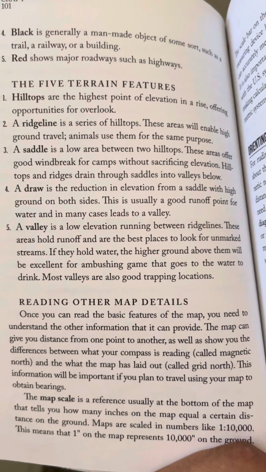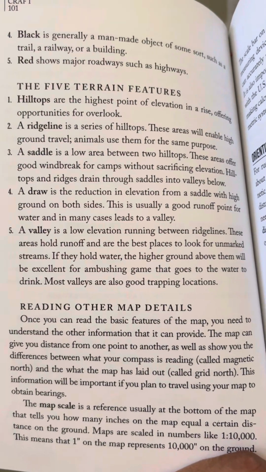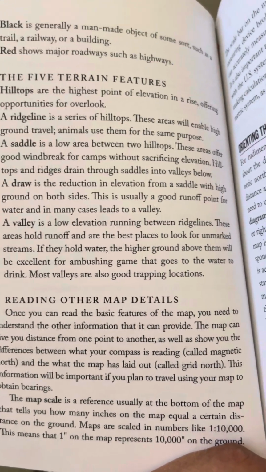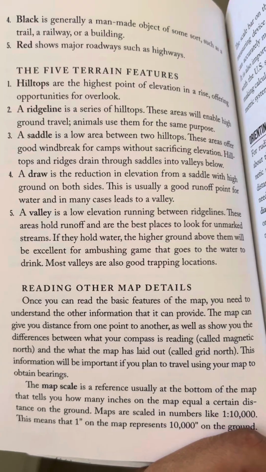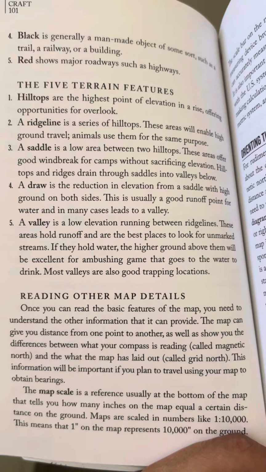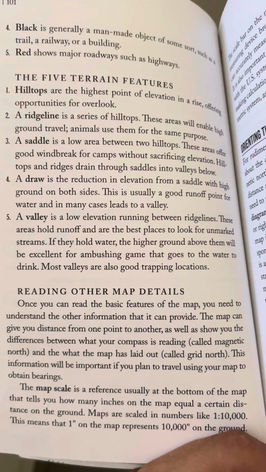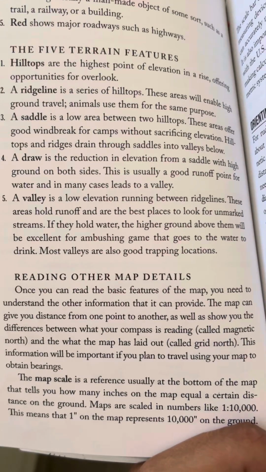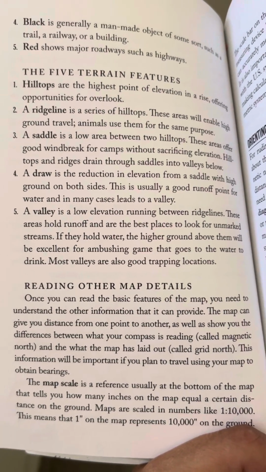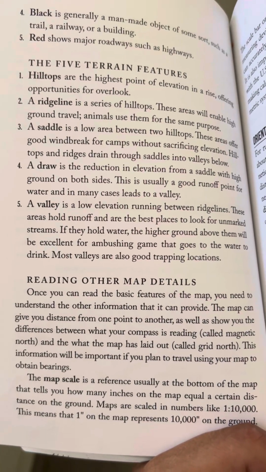Reading other map details. Once you can read the basic features of the map, you need to understand the other information that it can provide. The map can give you distance from one point to another, as well as show you the differences between what your compass is reading, called magnetic north, and what the map has laid out, called grid north. This information will be important if you plan to travel using your map to obtain bearings.